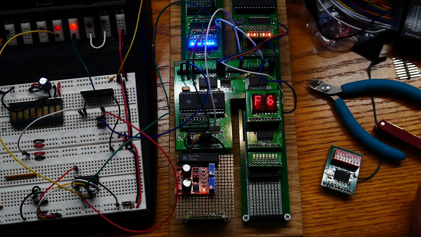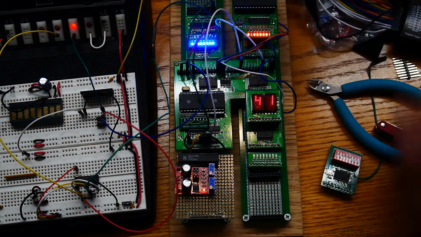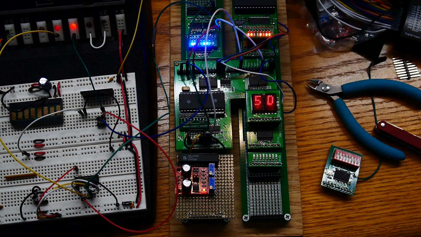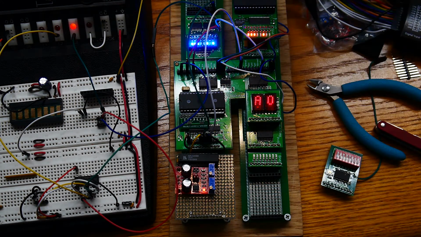So that all seems to be working great. Program counter works, address counter works, addressing scheme works. The RAM seems to function.